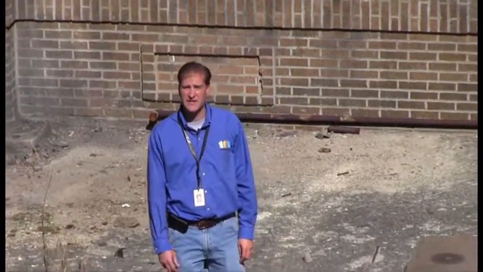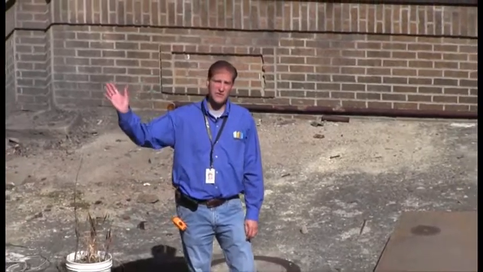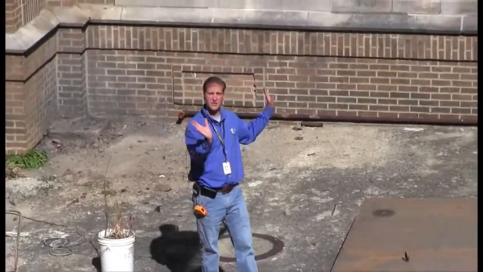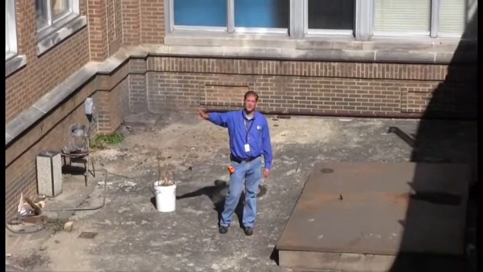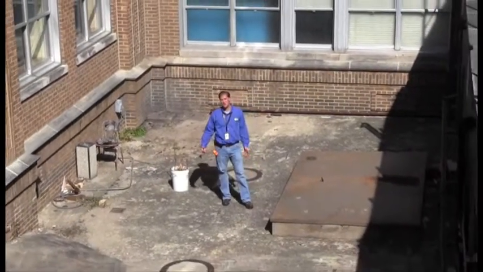We're standing here in the courtyard at Harrison Hill, and we're actually standing on top of the boiler room. The section underneath me is actually the old coal bin. As you can see, we're completely surrounded by building. This was the original 1924 building, and then in 1928 they came in and closed off the rest of it. So this is now the courtyard.